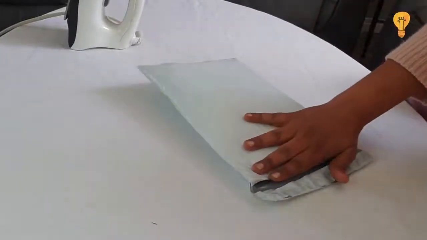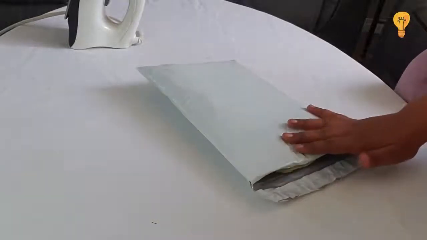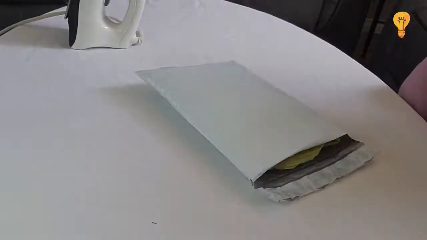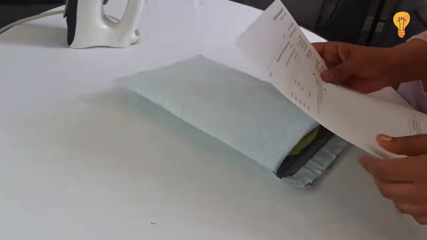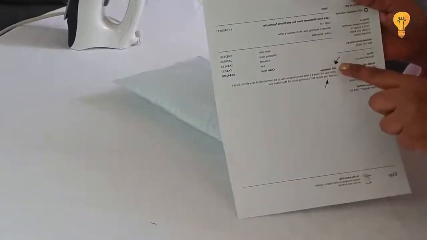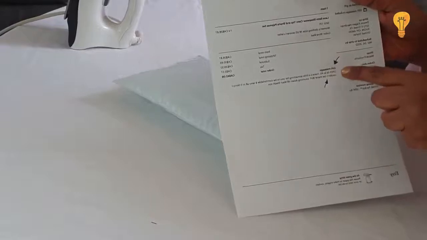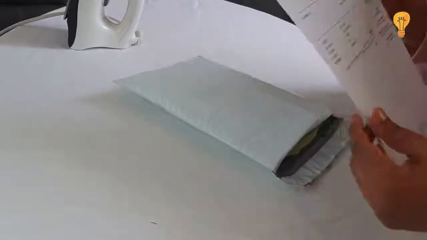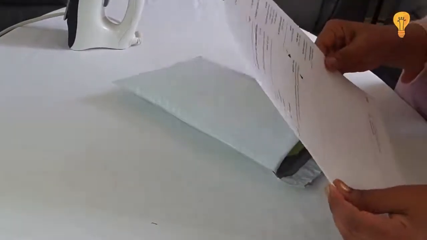And we will add the invoice inside. So this is the invoice that I printed. As you see over here, I drew an arrow. It's just because the person who bought this, he bought it for a friend, and it has a message on the invoice.